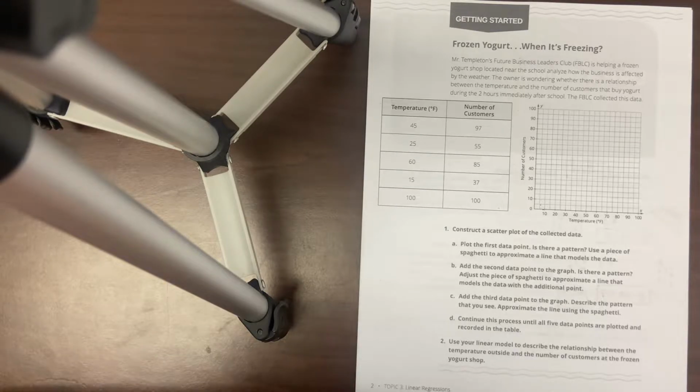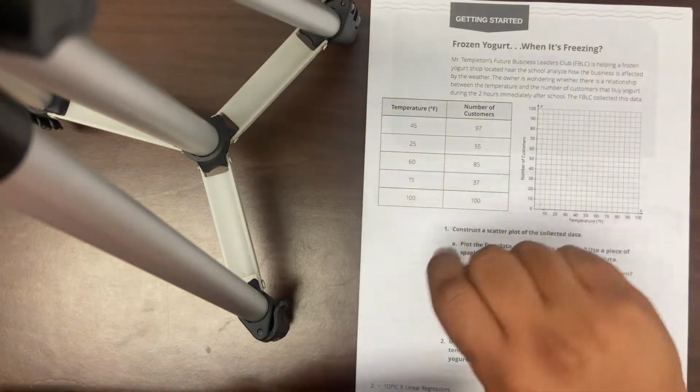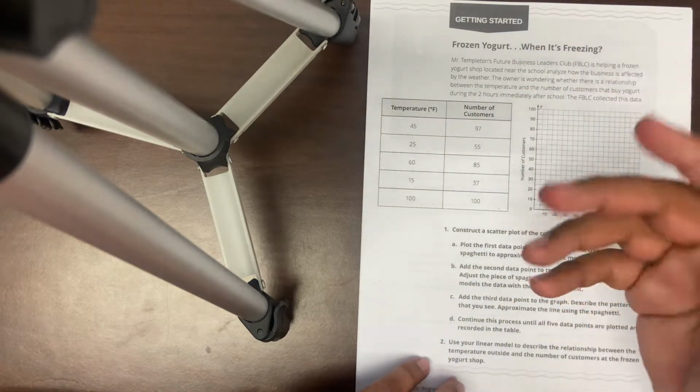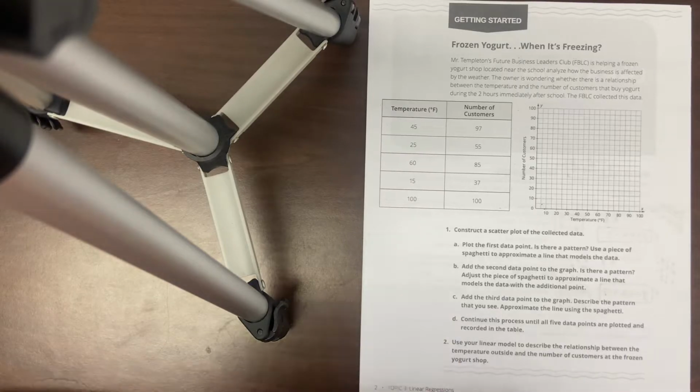Now, this getting started is supposed to be a little activity where we give you a piece of spaghetti and you keep going with the movements, but because this is a virtual setting, we won't be able to do that. So, we're just going to look at this real quick.